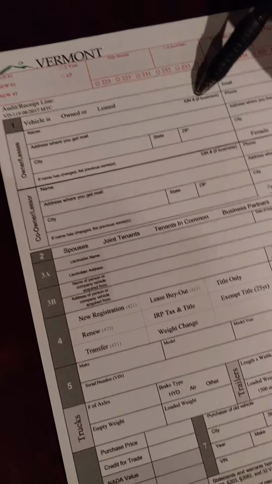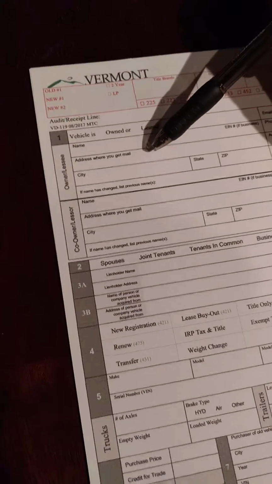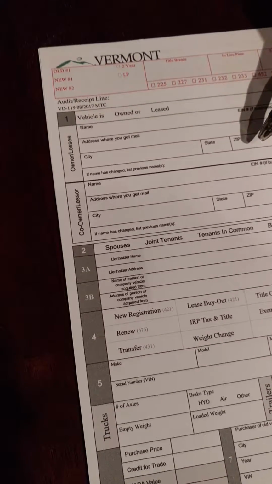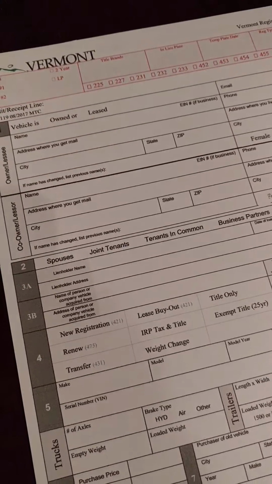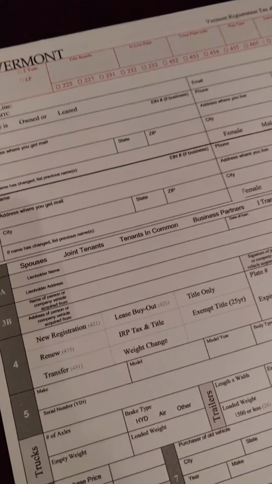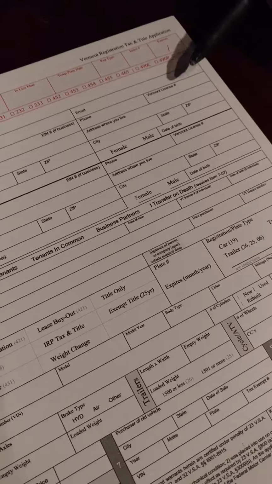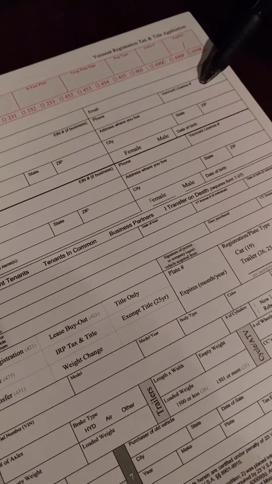You just ignore this. You put your address where you get your mail, so wherever you want to get your mail, and the city and the state. And then over here you put your email address, your phone number. Now for Vermont license plate, or for Vermont's license number, just leave that blank. They'll assign it to you.